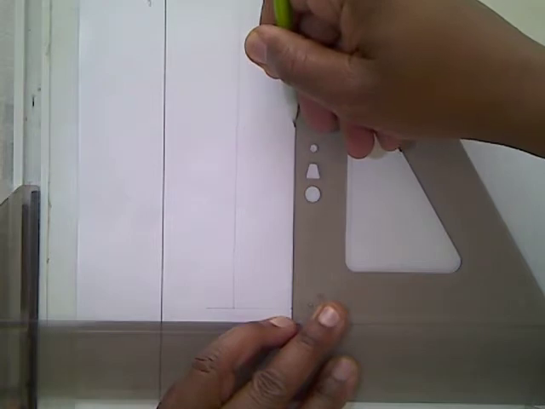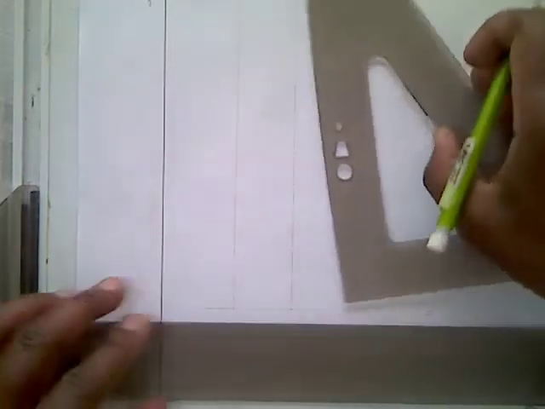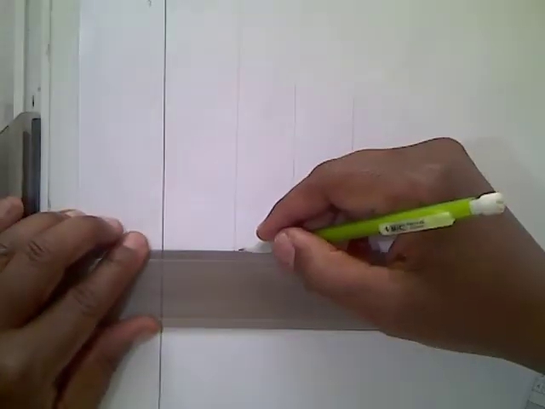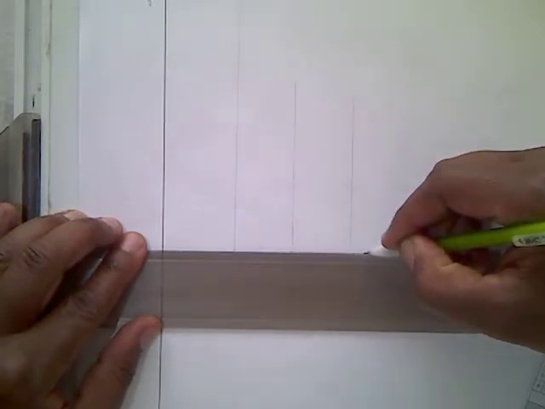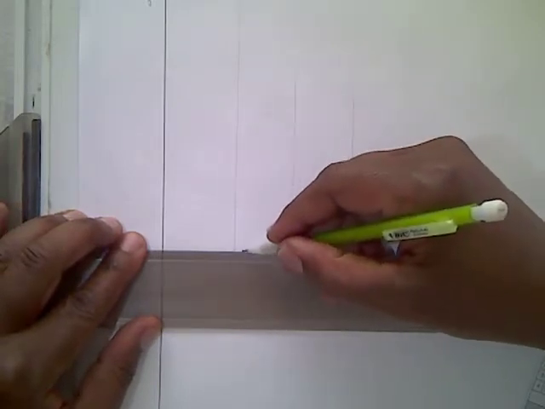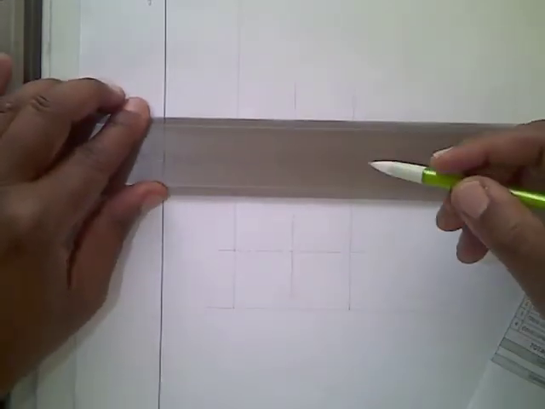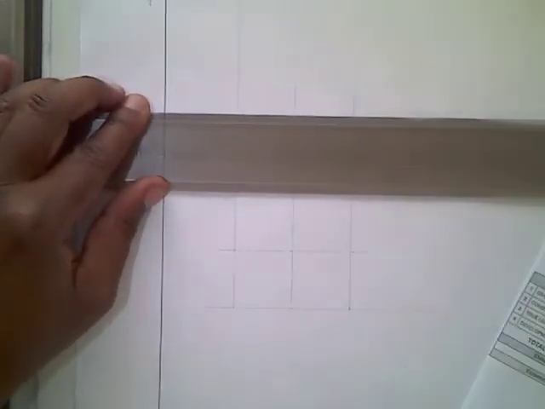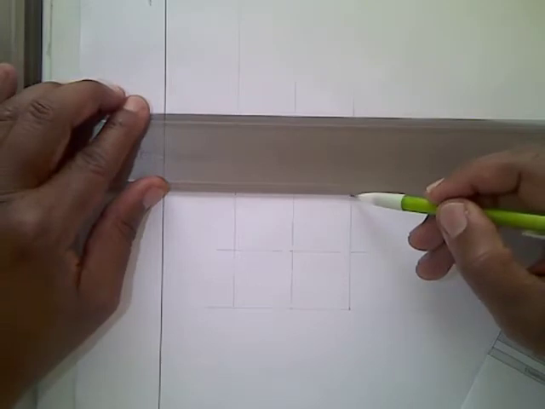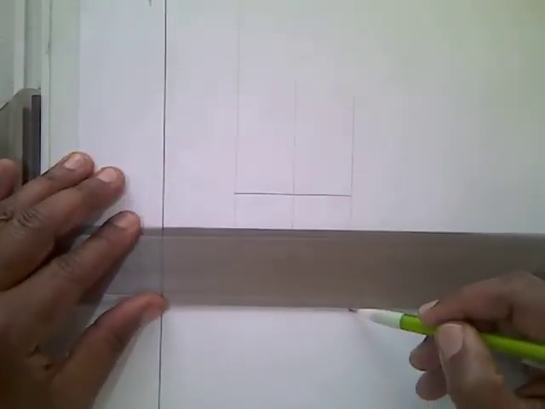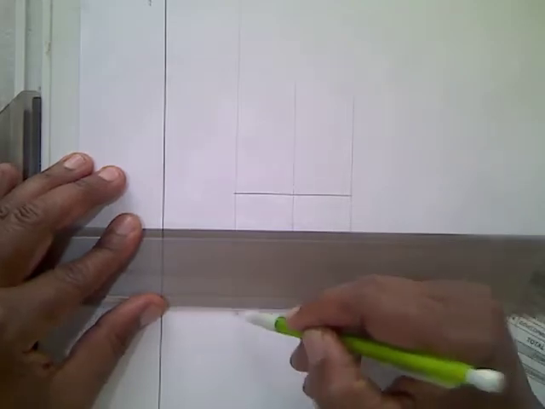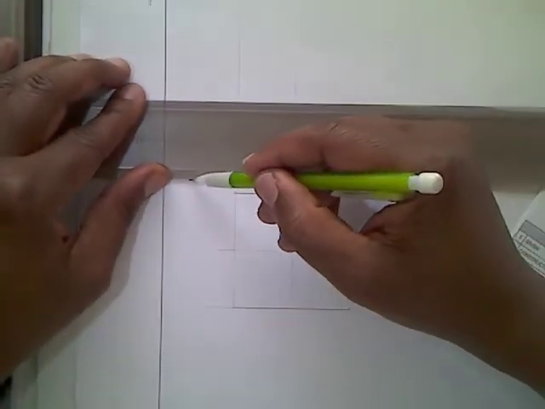Center line, remember, is long and short. I also have a center line here. And then there is my square base. Here is my ground line.